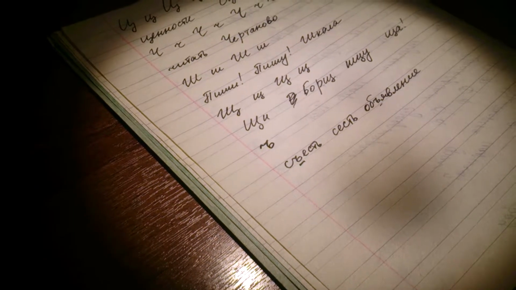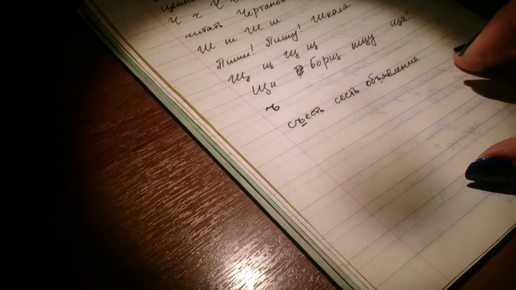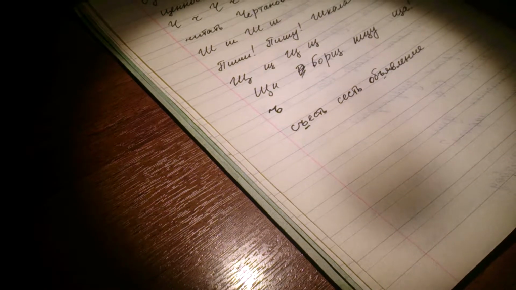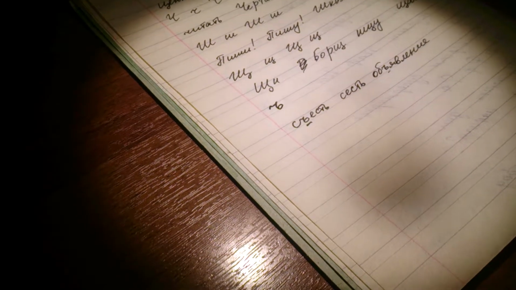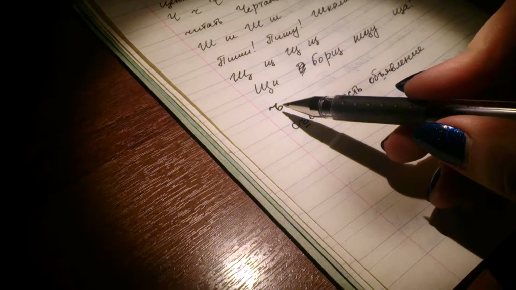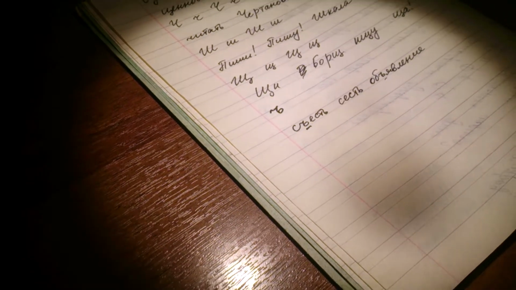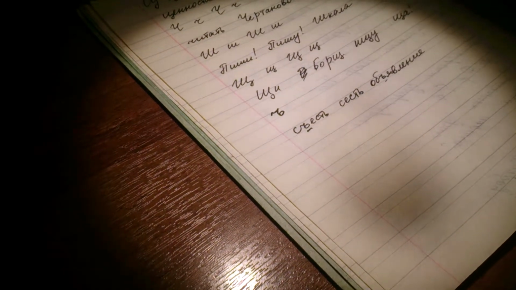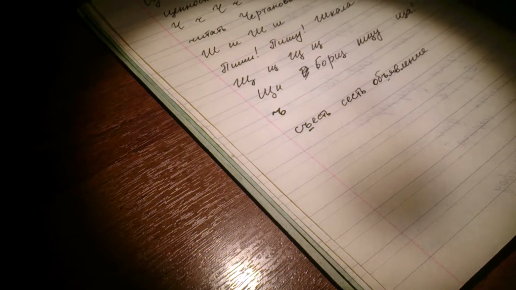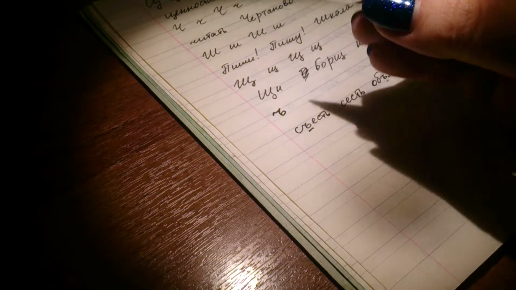But when the Soviet Union reform of spelling took place, it was removed in this meaning. It is still called the hard sign, even though it doesn't do anything that is hard, but it's just the memory of what it used to do.